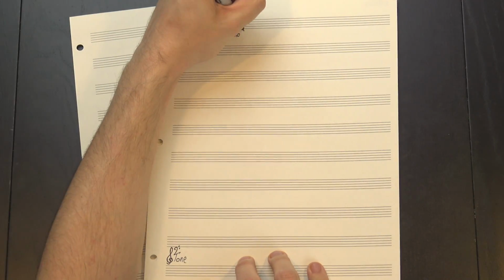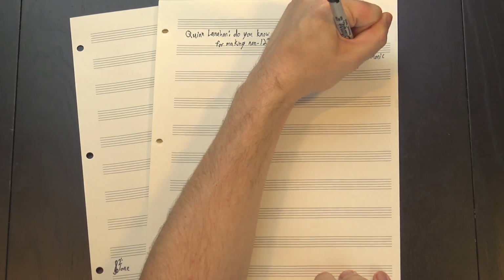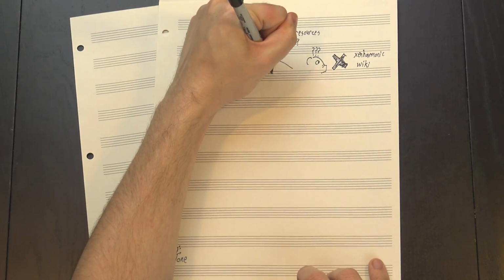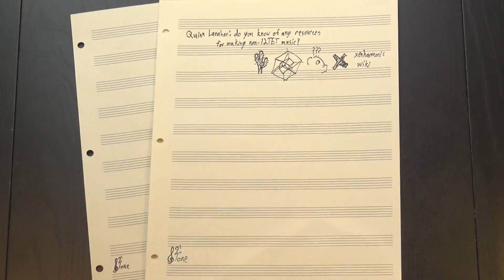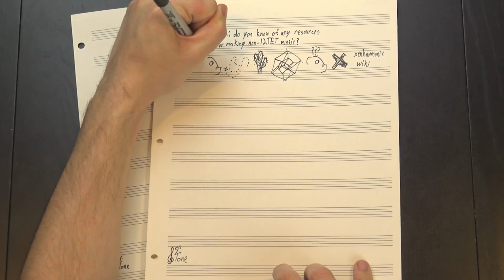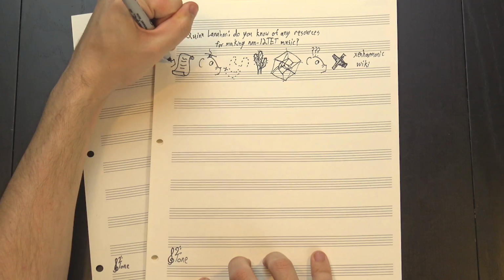Next. Quinn Lanahan asked, do you know of any resources for making non-12 tet music? I do. The Xen Harmonic Wiki is fantastic, or Zen Harmonic, I'm not sure. Either way, it's my go-to source for anything microtonal. It can get pretty dry and technical, and it has its own terminology that can be hard to follow at first, but it's just got so much great information, and all those terms have their own pages with explanations, so it shouldn't be too inaccessible.